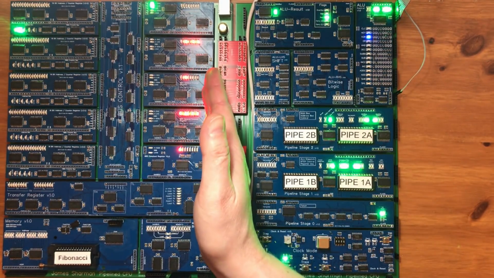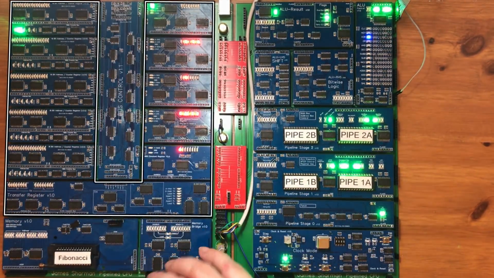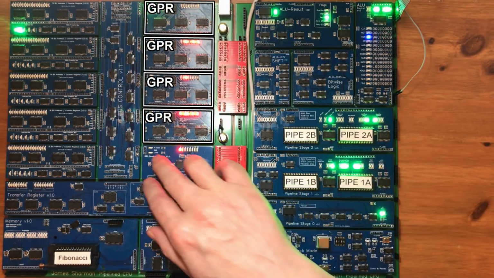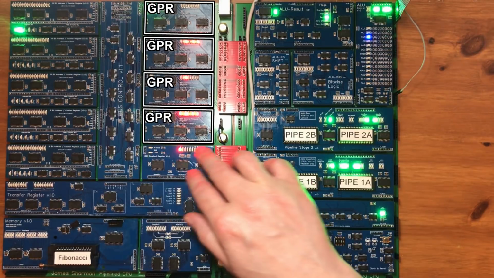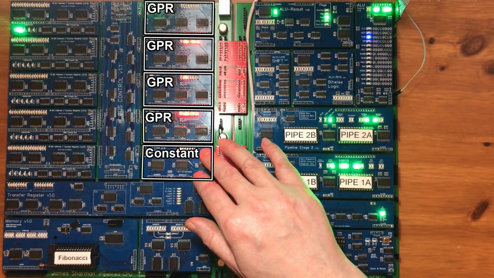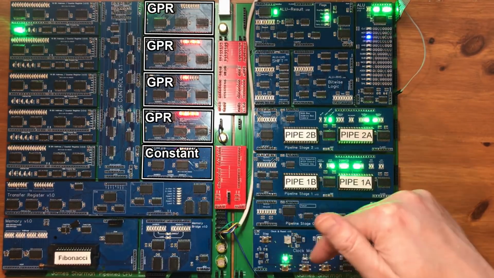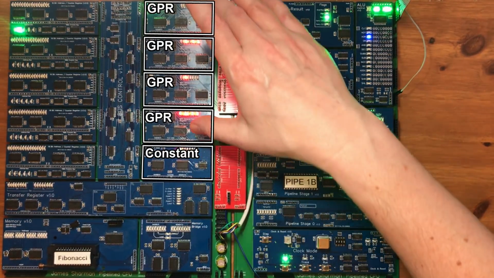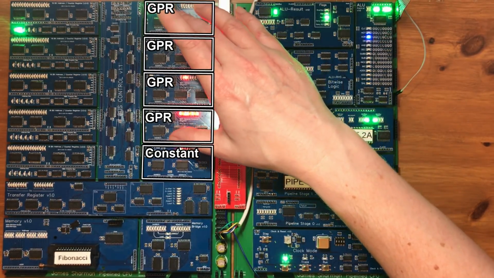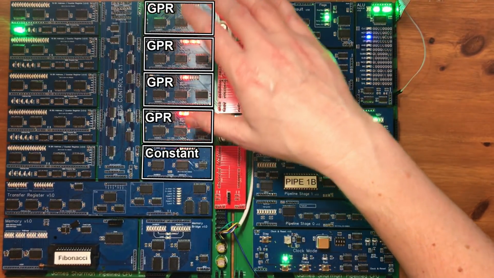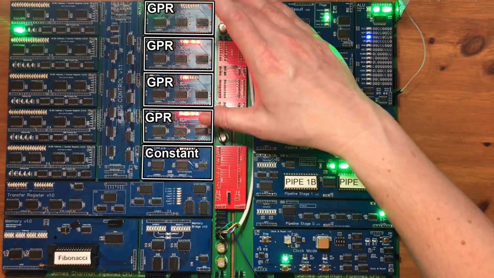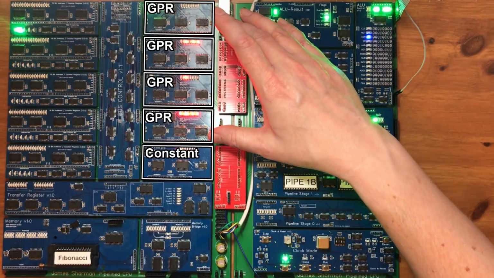Right, so on the left here we have the register stack. I've got 4 8-bit general purpose registers. I've got a special purpose register that I call the constant register, but that's just used for handling 8-bit data that's part of an instruction. The 4 general purpose registers are 8 bits, and they can read and write from the main bus, but they can also assert their value onto the buses I call LHS and RHS.